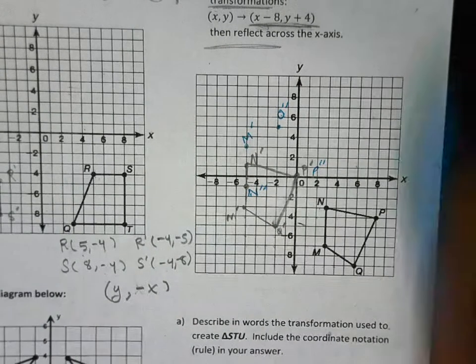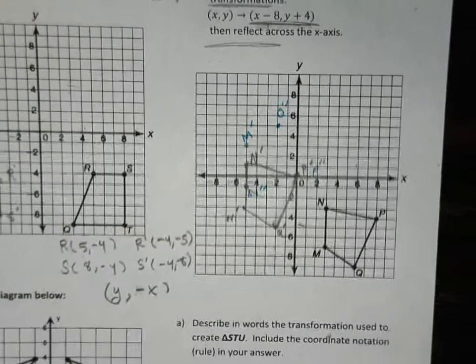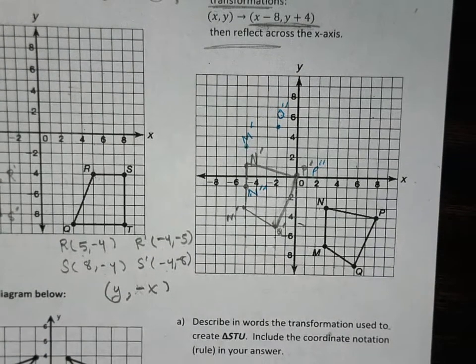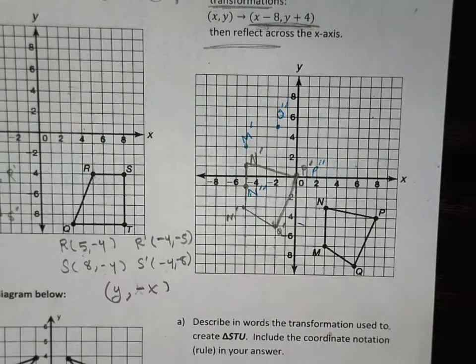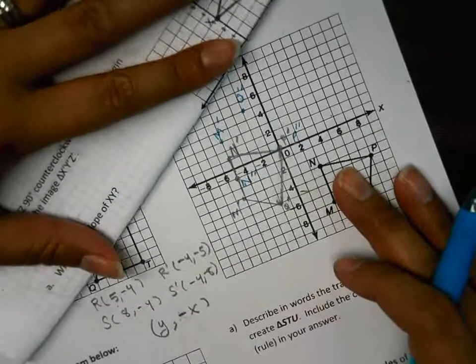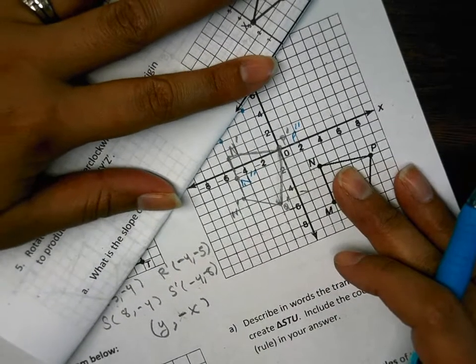Ugh, looks messy. All right, do you guys have that? I'm going to use a straight edge or piece of paper only because I'm working in pen.